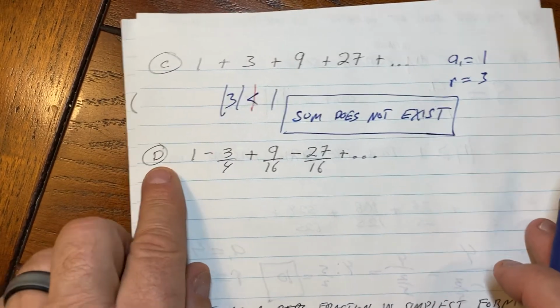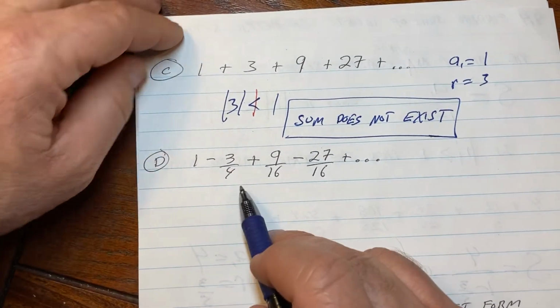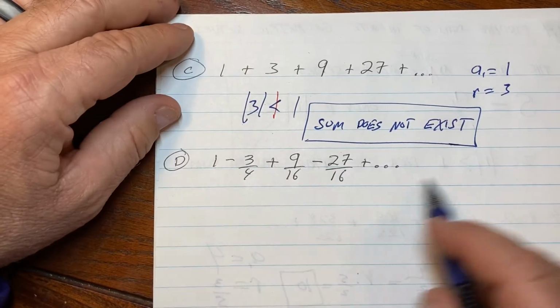Letter D is in David. Delta. Delta. Delta Dawn. Okay.